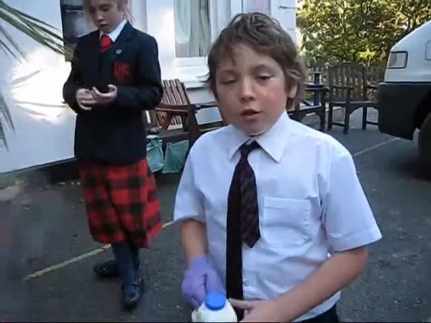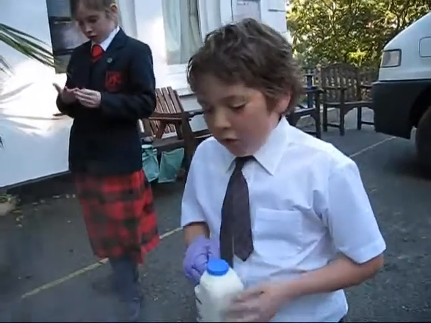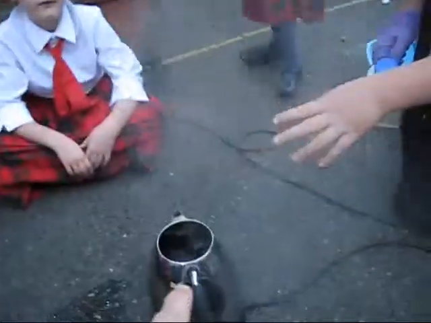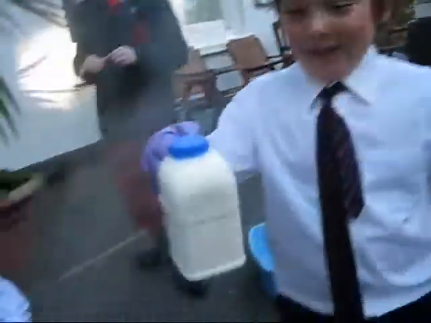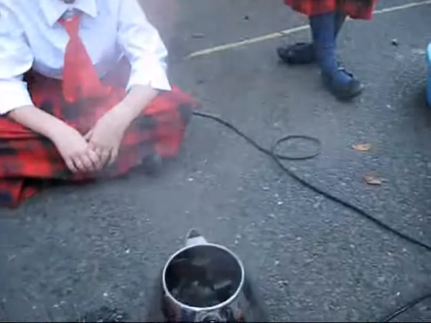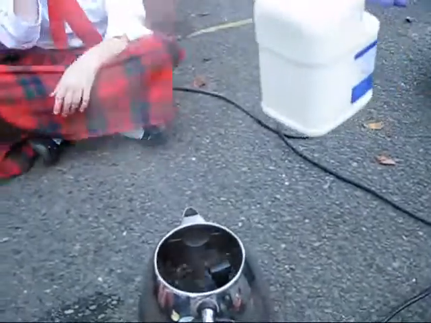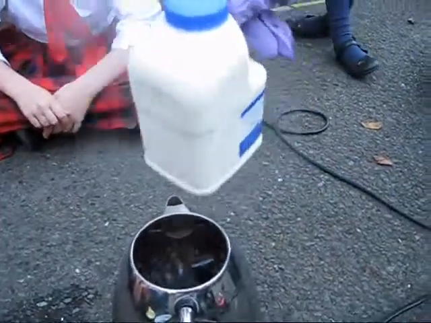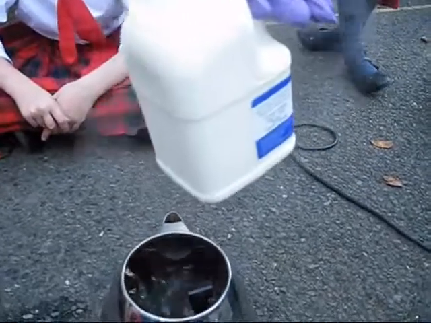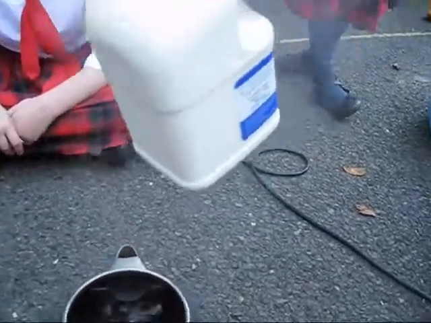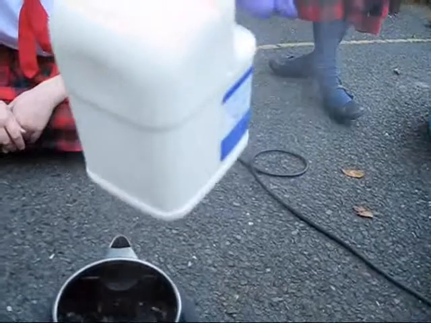Condensation is the opposite of evaporation. To get condensation, you need water vapour and a cold surface. Now carefully, don't go too close, put the cold surface over the water vapour. And we'll see condensation appearing underneath on the cold milk bottle.